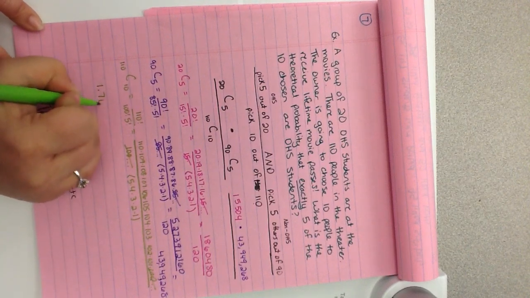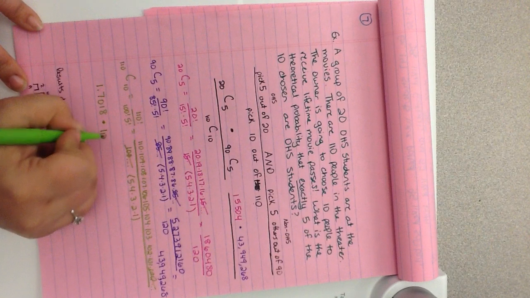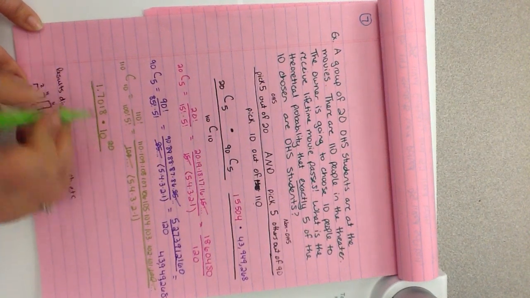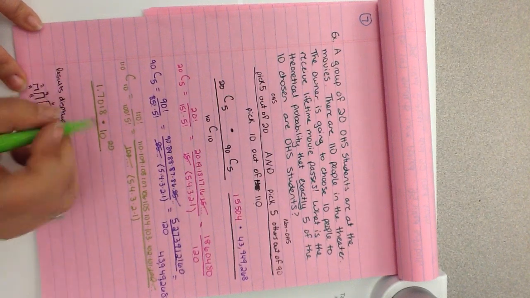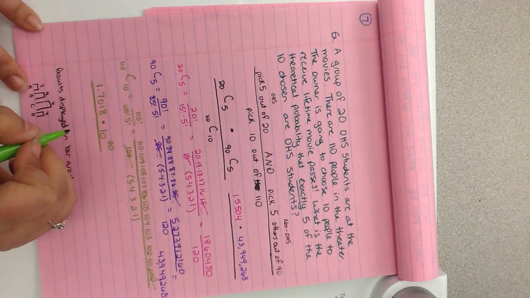So 1.7018, and then your calculator may say E. That just means times 10 to the, and then whatever number it says after E. So this means I would need to move my decimal place 20 places to the right if I wanted to actually write that number out.